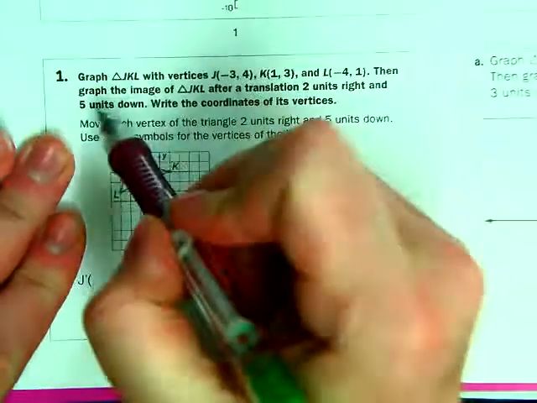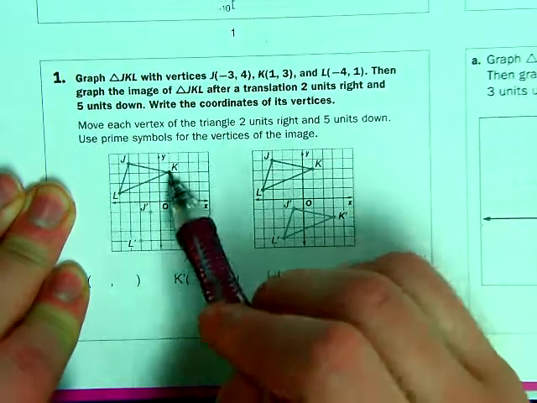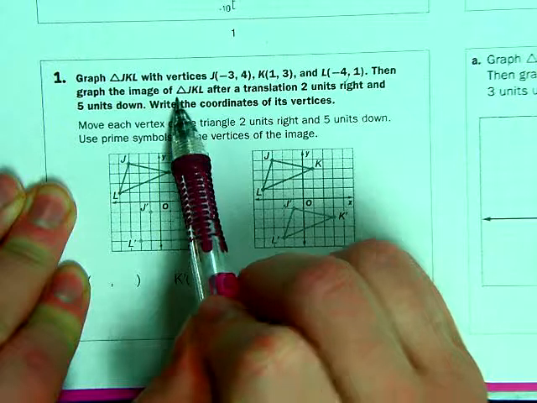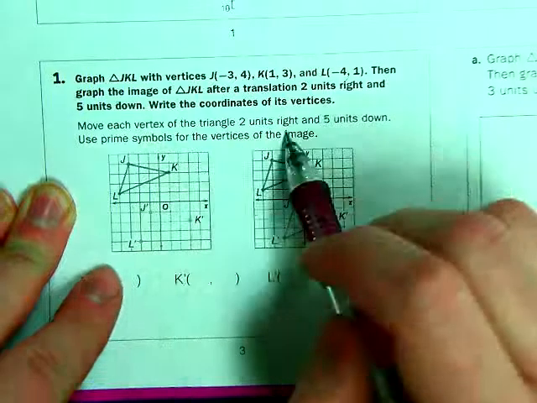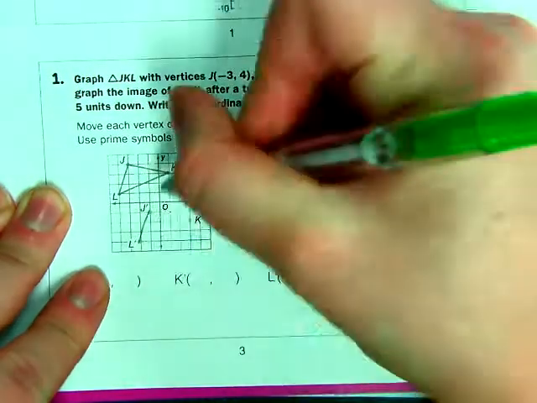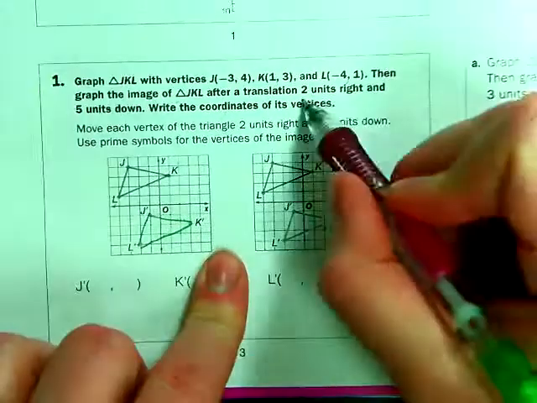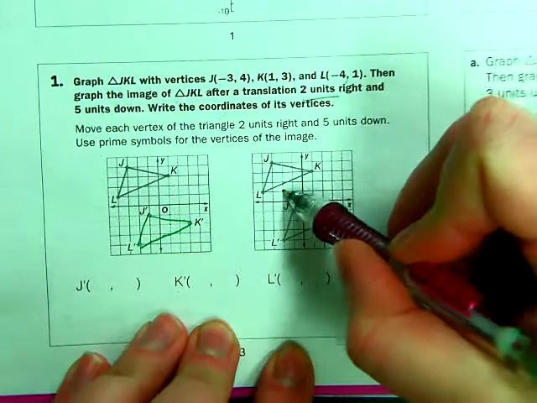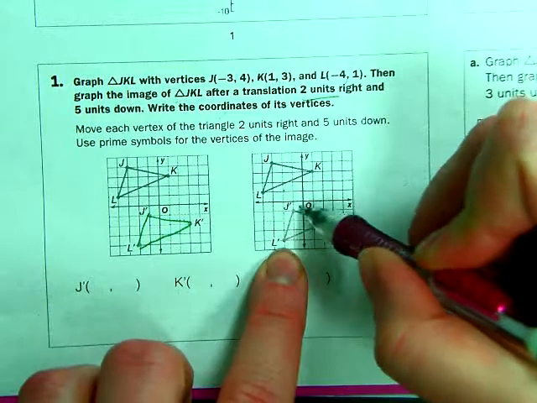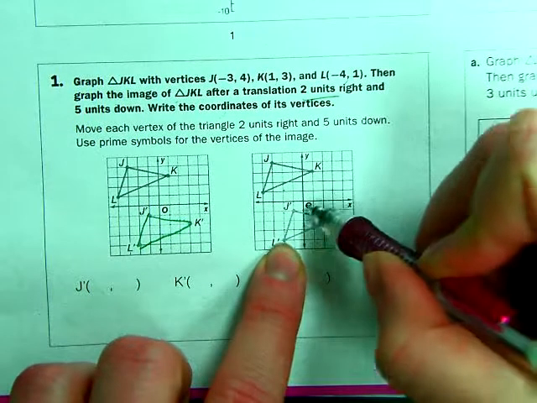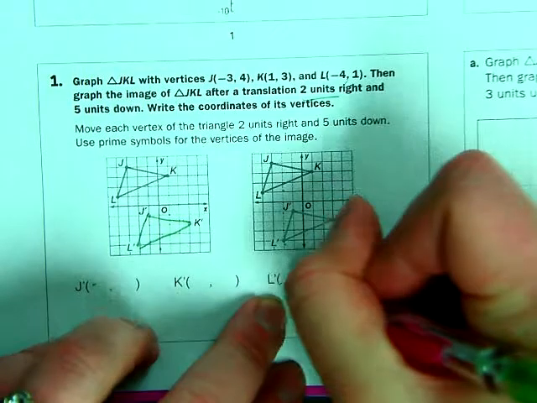Here they're telling us to graph triangle JKL, which they did for us, with these vertices, these ordered pairs. Then graph the image after a translation of 2 units right and 5 units down, which they have done for us here. We're just going to write the coordinates. So I'm going to draw this in here, even though it is right here. If we double check, it said 2 units right, so that moves it 2 units on the x-axis, and then 5 units down: 1, 2, 3, 4, 5. So there's our L prime, which is at -2, -4.